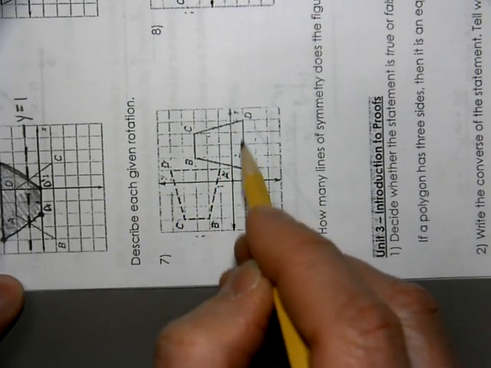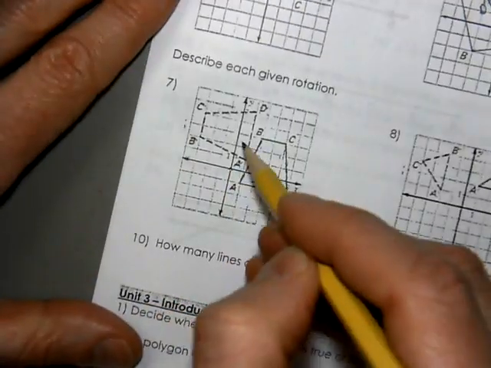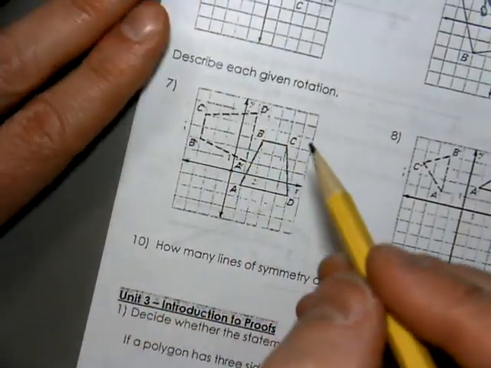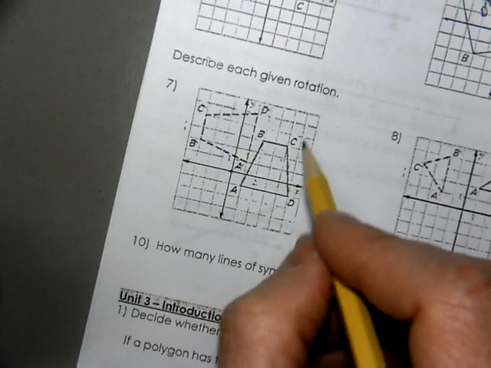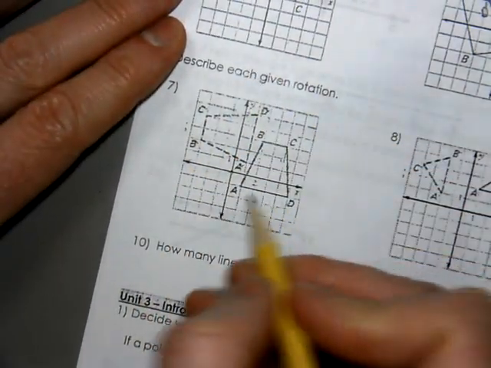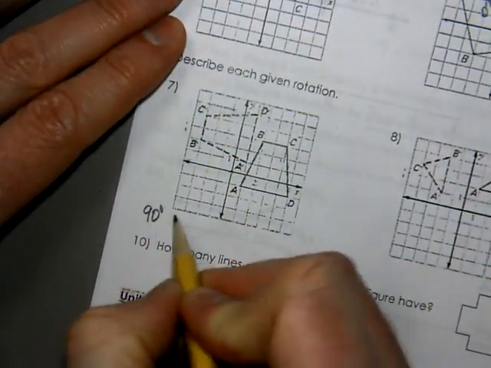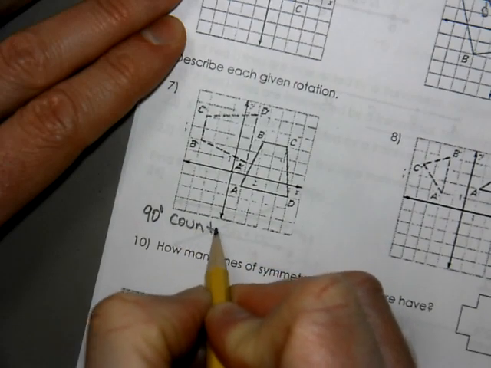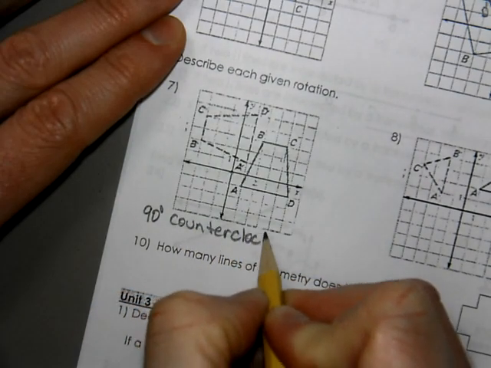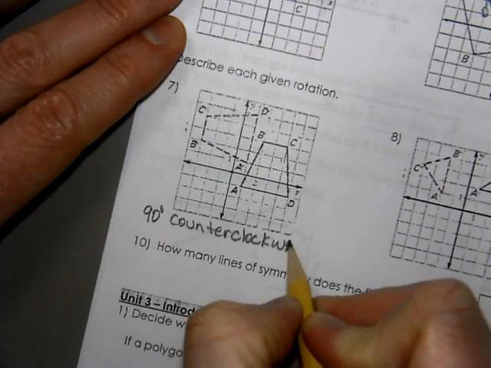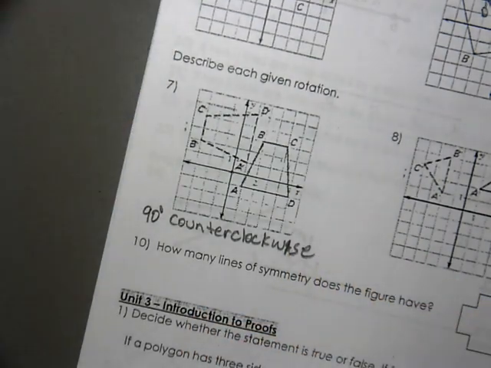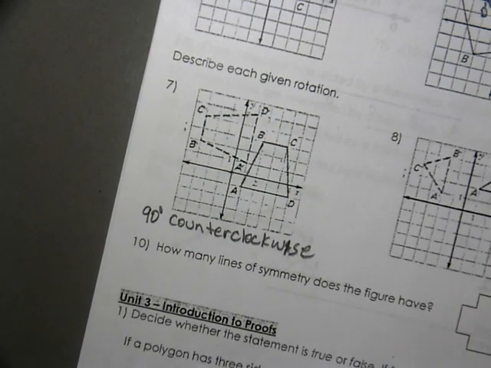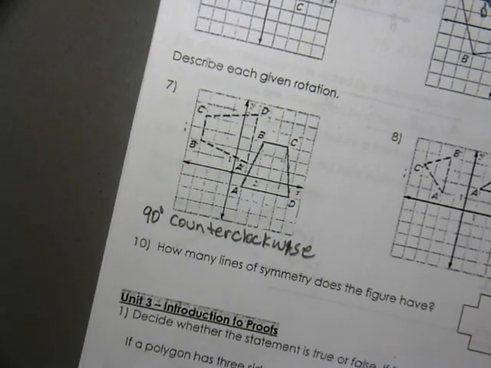Here's the line, x equals 1. Well, there's the line, x equals 1. So it looks like a 90 degrees counterclockwise. Typically, all the measurements are done in counterclockwise. So sometimes you don't even call it counterclockwise, but I think it's good to get used to labeling that.